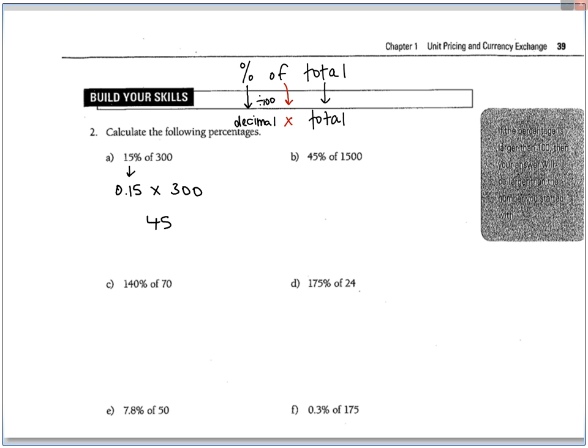Alright, so what does this look like in the picture? Imagine you had a cup and it was filled with 300, whatever, call them. Maybe we'll use liquids, let's use milliliters. So that's like a can of pop, okay? 300 milliliters. Let's say you had 15% left after drinking some.